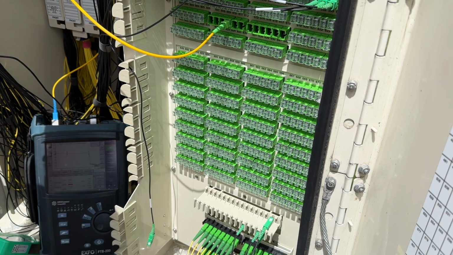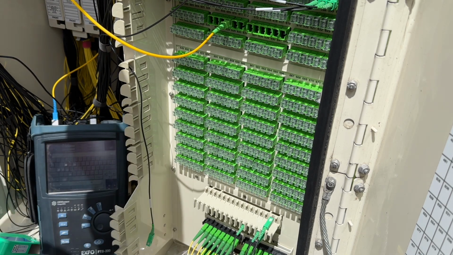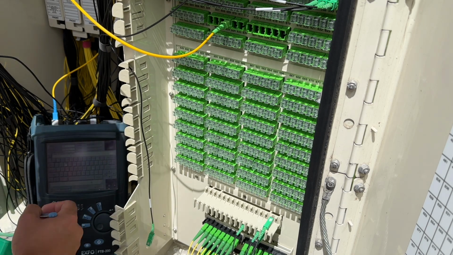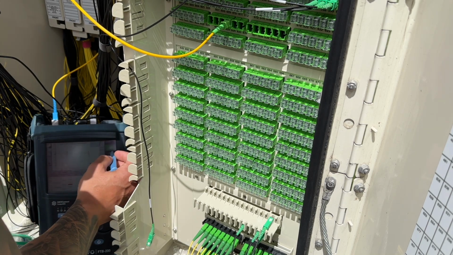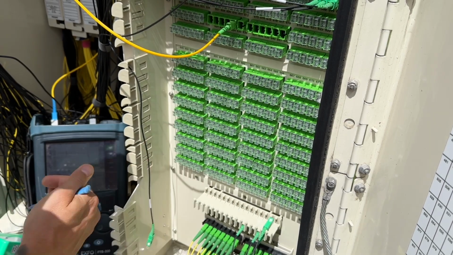Got 2,052 meters, so we got longer. We do have a little connector loss, but after about the 100th time in this video of me saying that, I'm sure you guys understand. So 610, moving on.